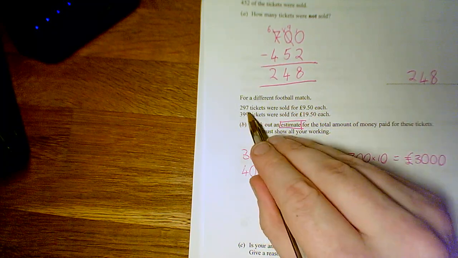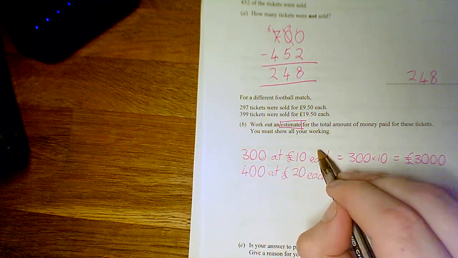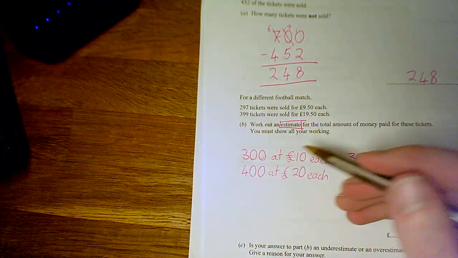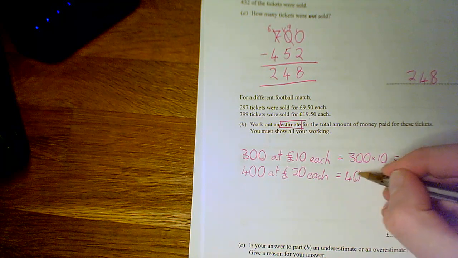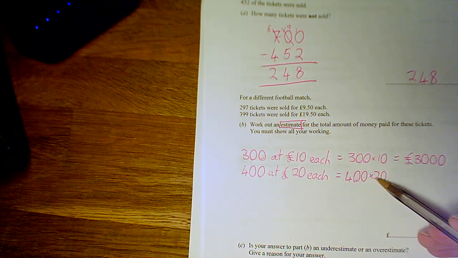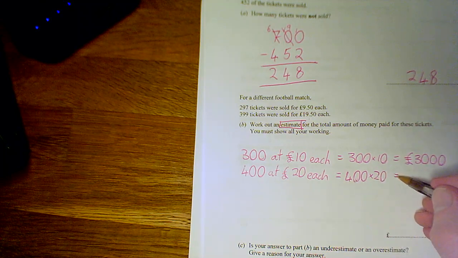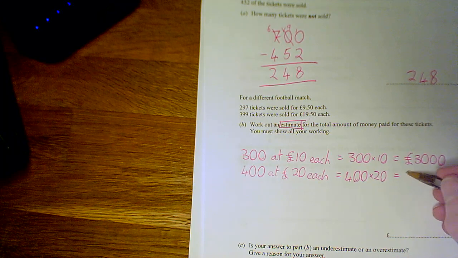So I've rounded 399 to 400, and £19.50 is about 20. I'm making my life as easy as possible. So 400 times 20, not quite as easy as times 10, but practically. I can times it all by 2, so I get 800, then times it all by 10, because I just need an extra 0. So that's going to be 8,000.